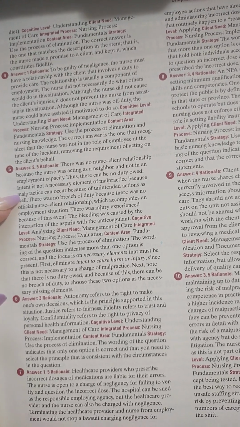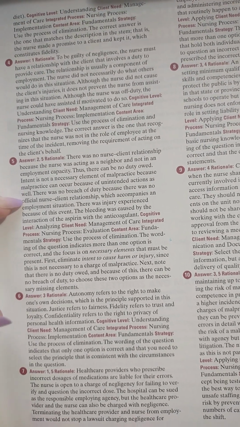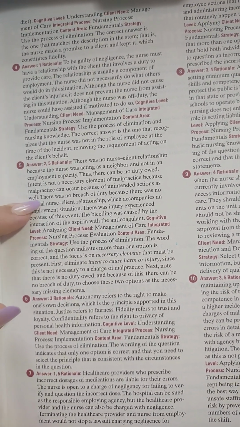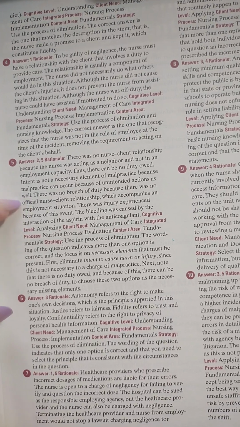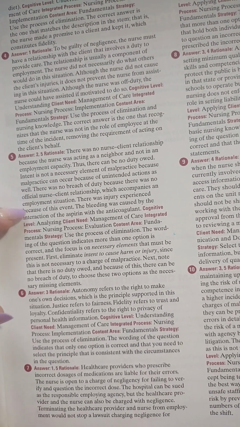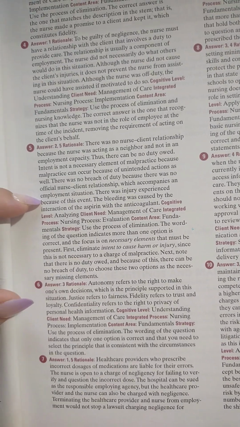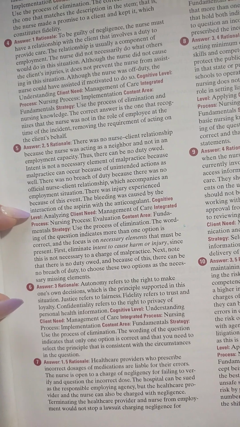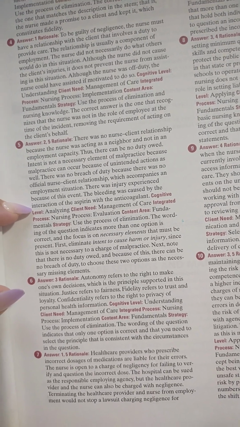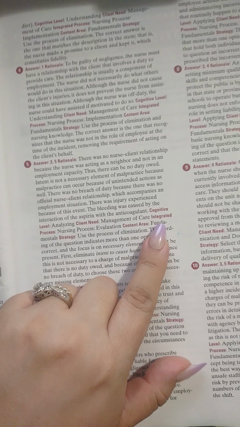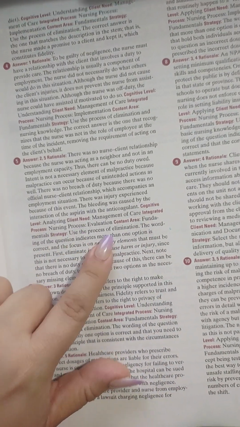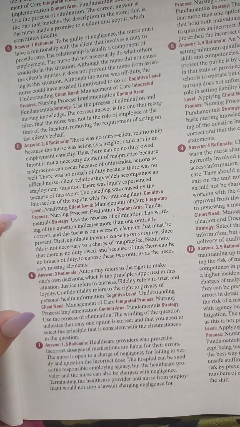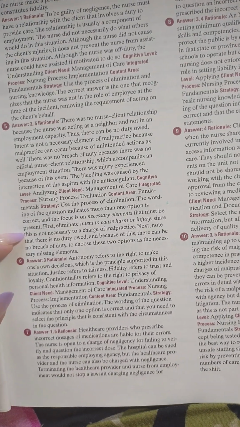Intent is not a necessary element of malpractice because malpractice can occur when an unintended action occurs at a job. There was no breach of duty because there was no official nurse-client relationship, which accompanies an employment situation. There was injury experienced because of this event. The bleeding was caused by the interaction of the aspirin and the anticoagulant. It talks about how it's a cognitive level, analyzing, client need, management of care, integrated process, nursing process evaluation, fundamentals.